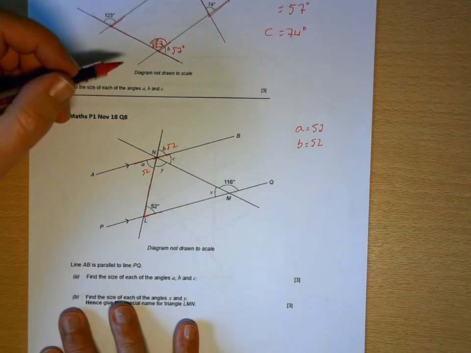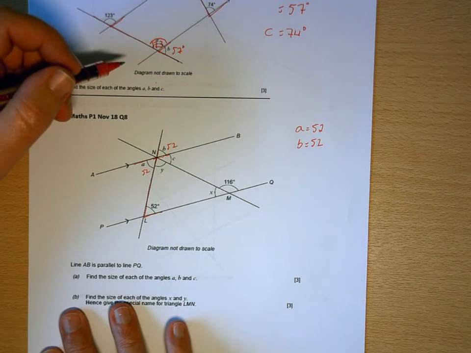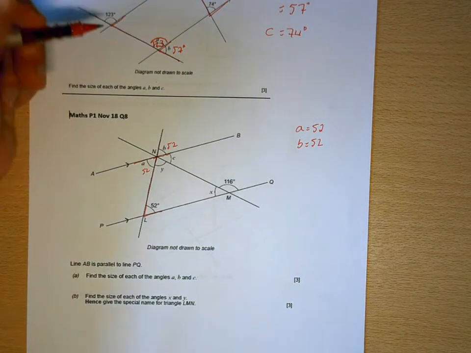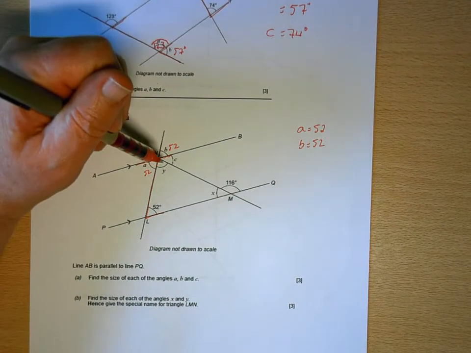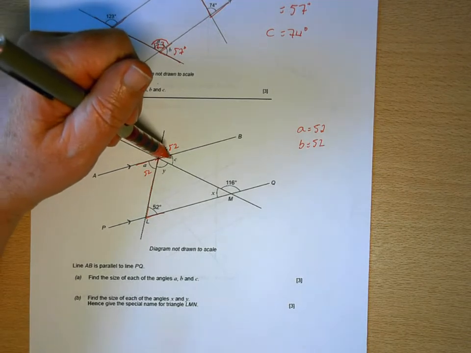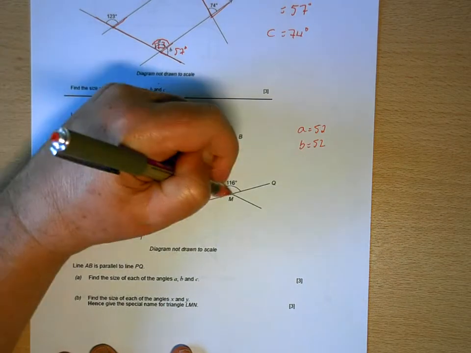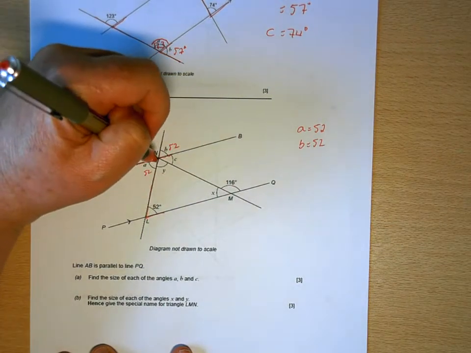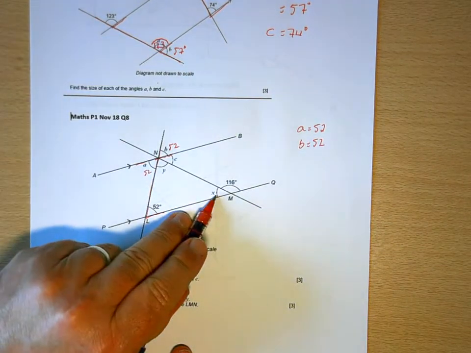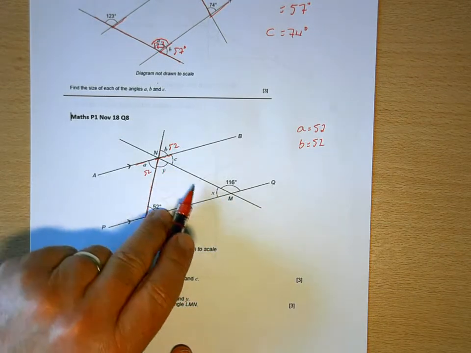So to work out C, I can't work that out yet, but I can see that C is a Z with X. So if I can work out X, C will come from it.